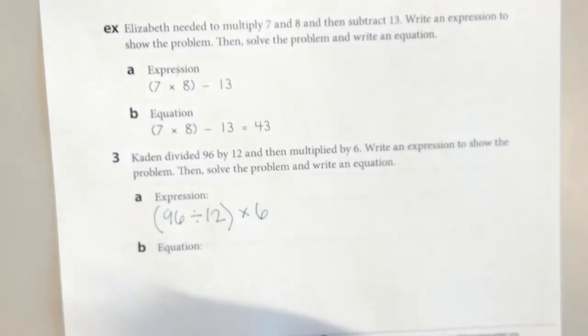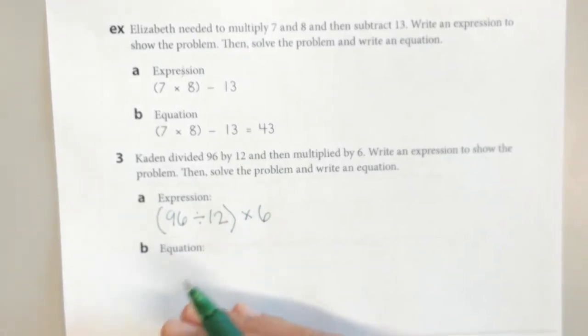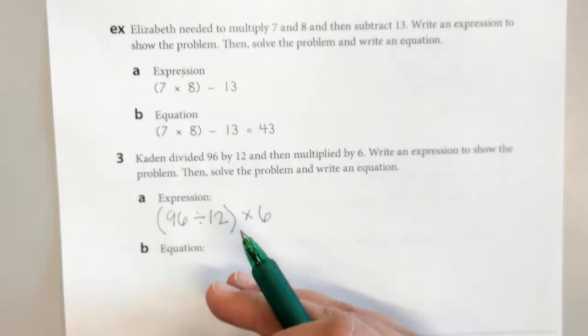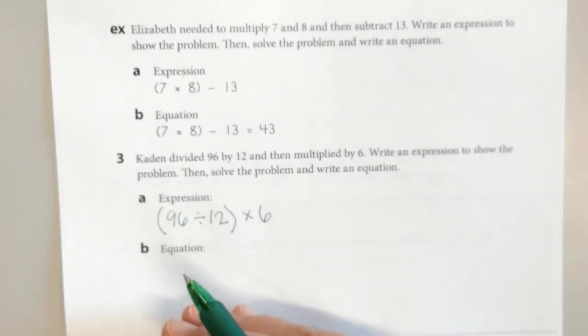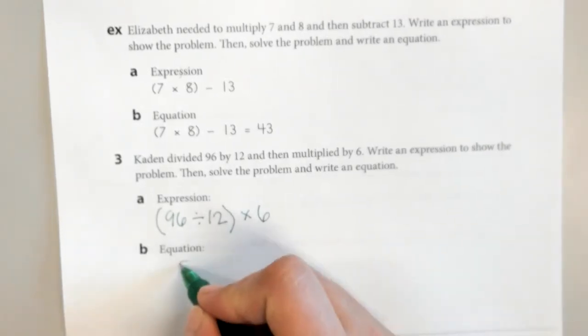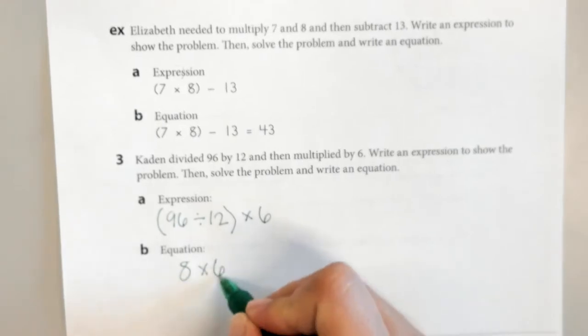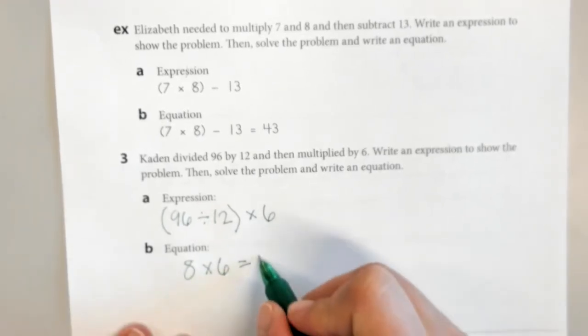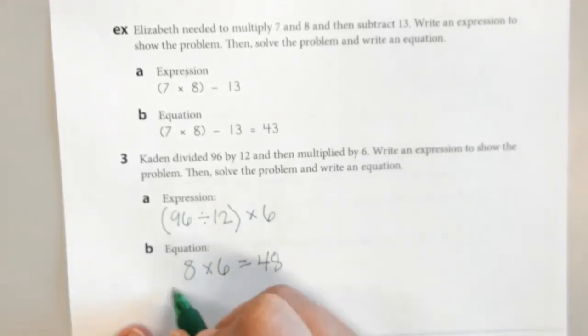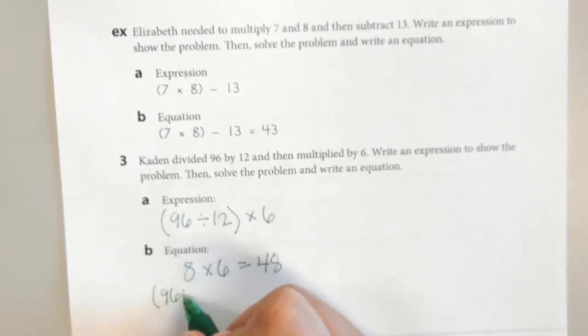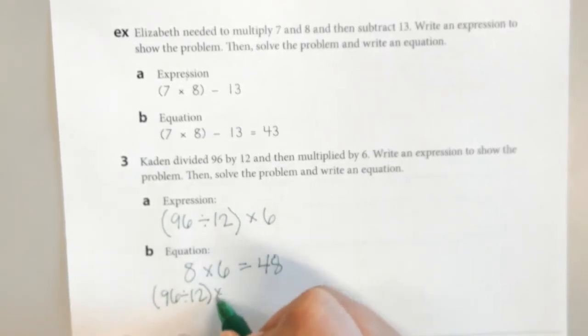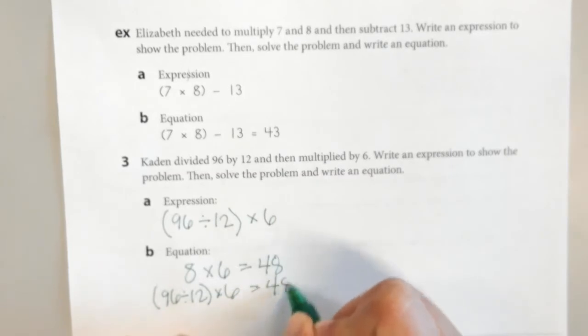Then 7 groups, adding 12 more gets me to 84. 8 groups, adding 12 more gets me to 96. So 96 divided by 12 is 8, and then 8 times 6 equals 48. And we really should write 96 divided by 12 times 6 equals 48. All right.